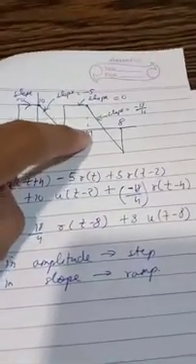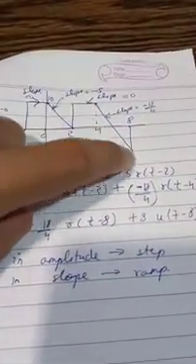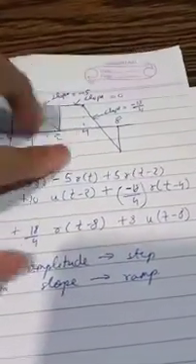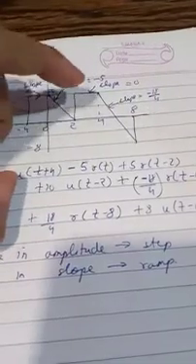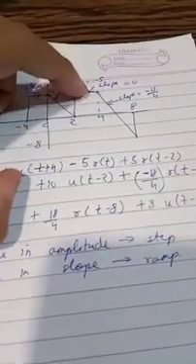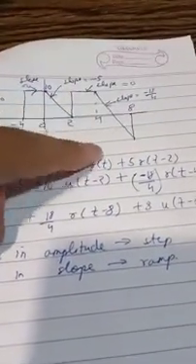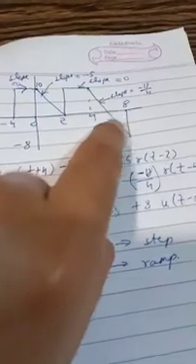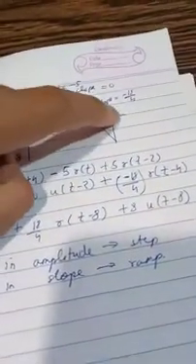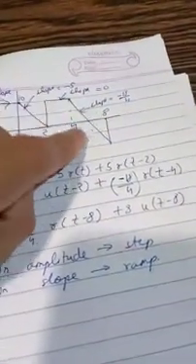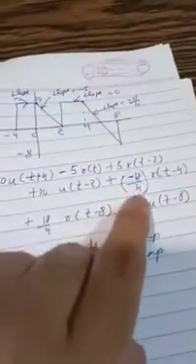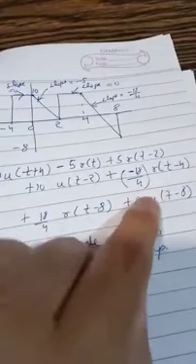Then at t equal to 4, there is only the change in slope, there is no sudden change in amplitude. So it is represented by a ramp signal, and the slope is -18/4, because amplitude decreases from 10 to -8 within 4 units of time, from 4 to 8. So the slope is -18/4, and the ramp signal is at t equal to 4. So it is given by -18/4 r(t-4).